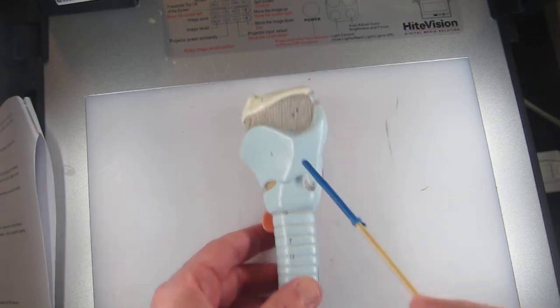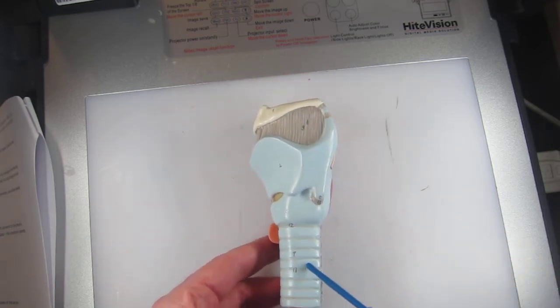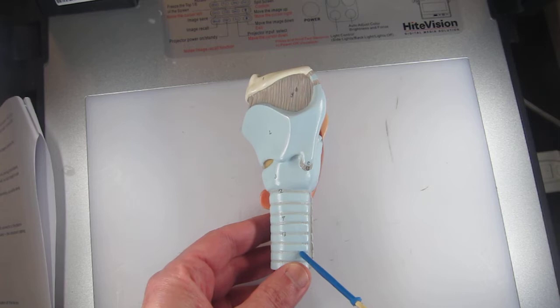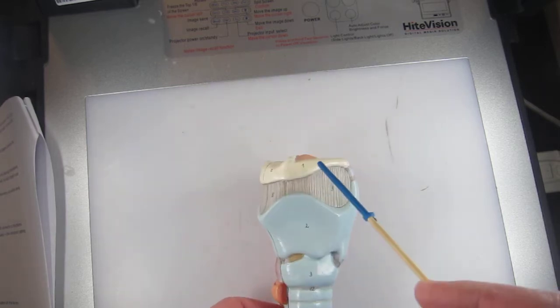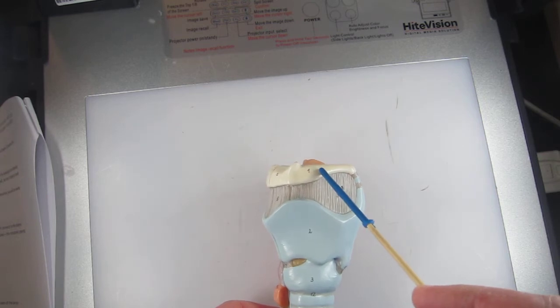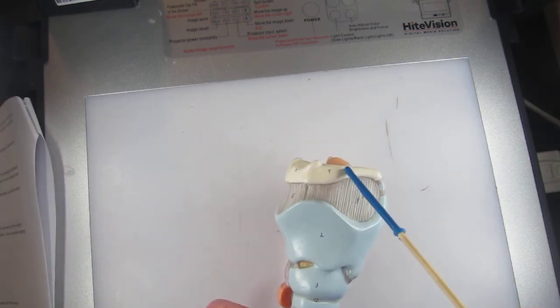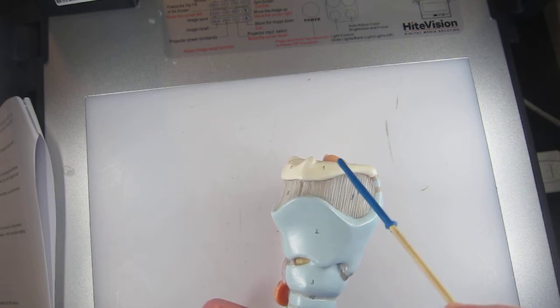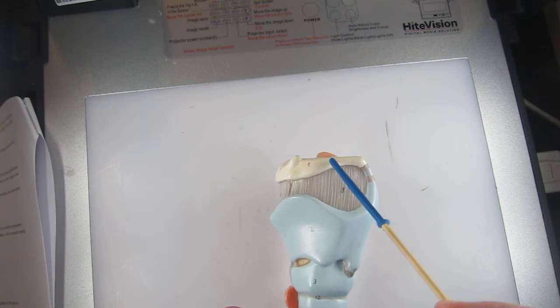This is superior, this is inferior. This is the top, this is below. Here are your cartilages for your trachea. All of these are cartilages with the exception of this first structure here, number 1, which is your hyoid bone. We saw this back in A&P I when we were studying anatomy of the skull. This is the structure that supports the root of your tongue.